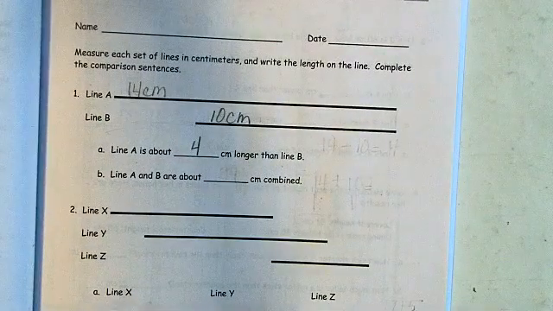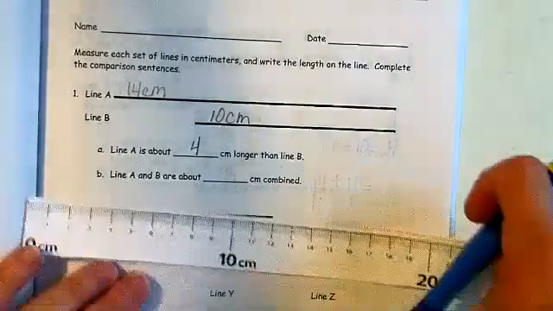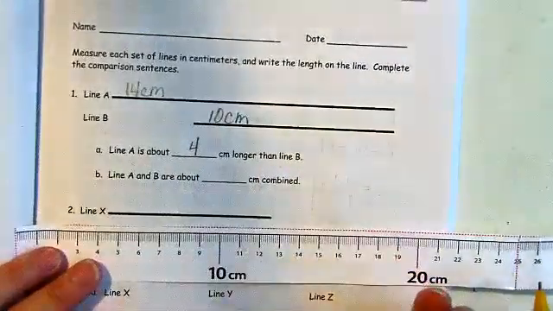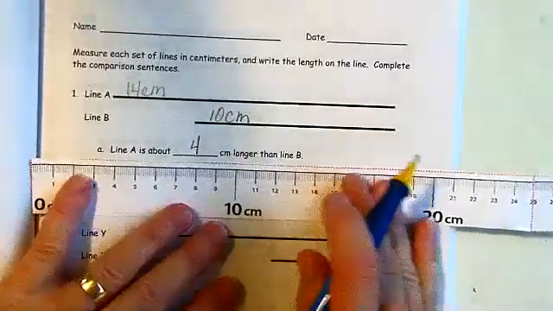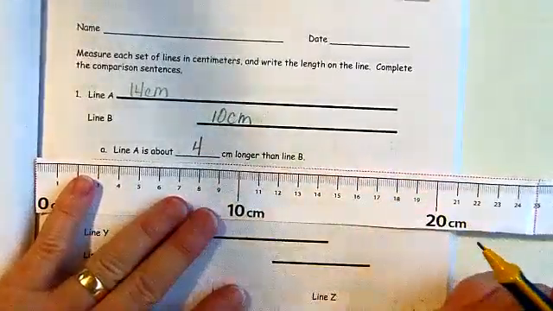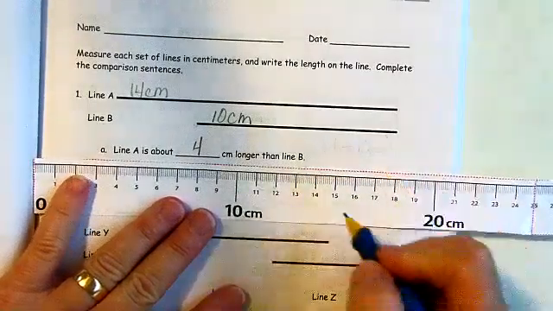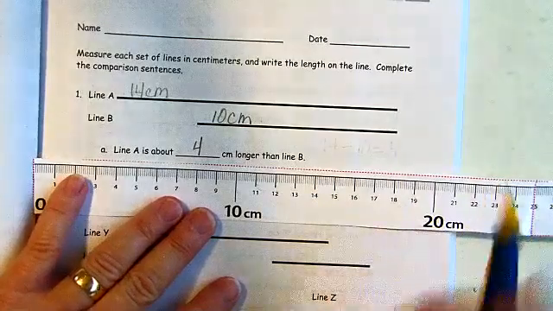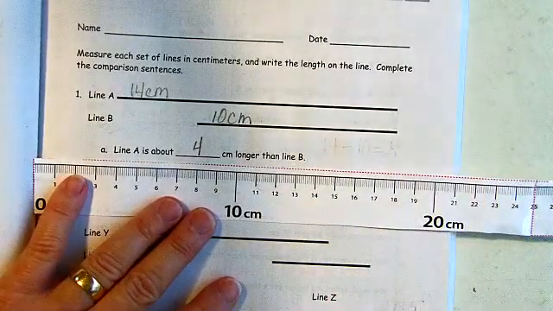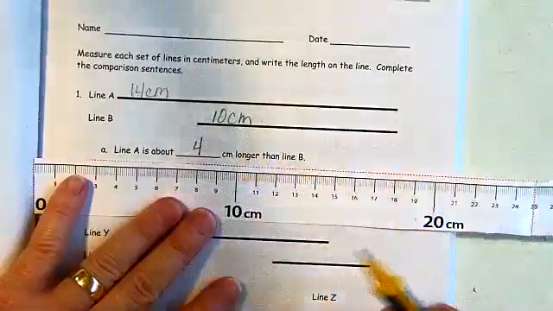So now then, line A and B together, we want to add them together. We would choose the bigger number and count on. So the larger number is 14, and we're going to count on 10 more to see how much they are together.